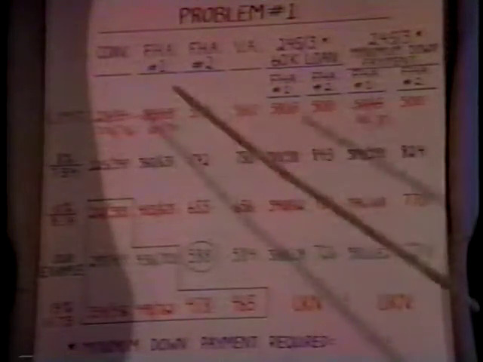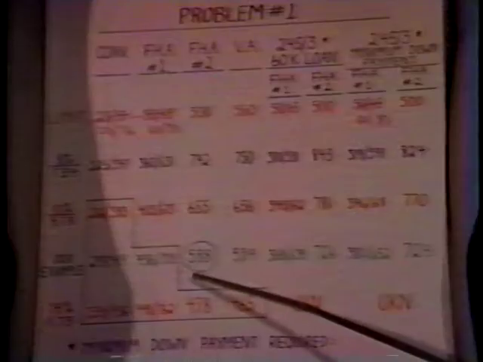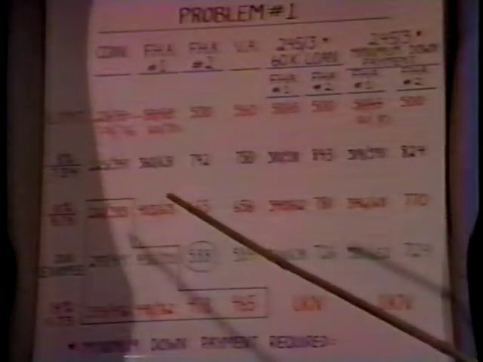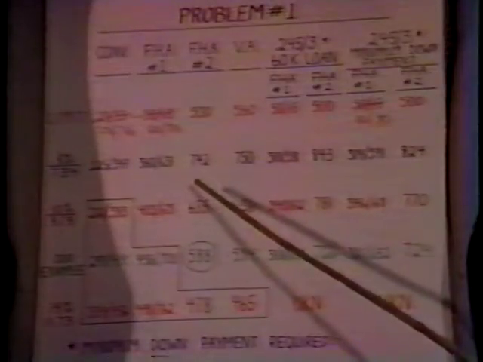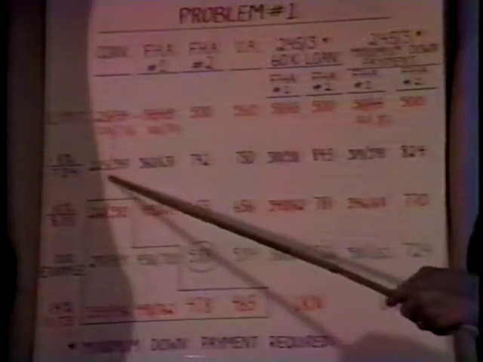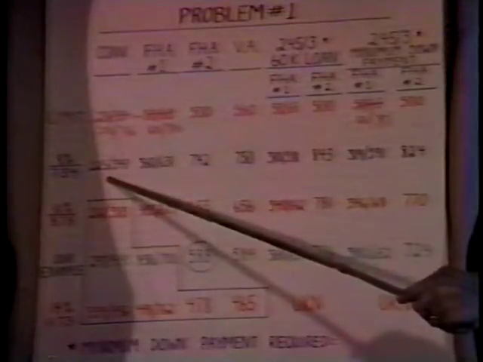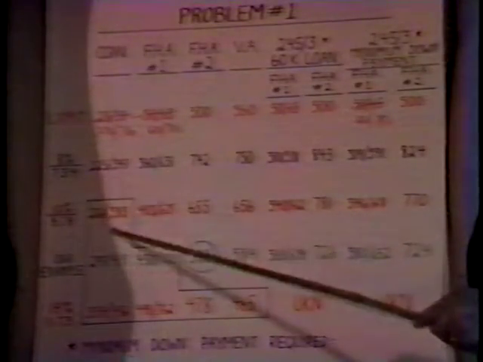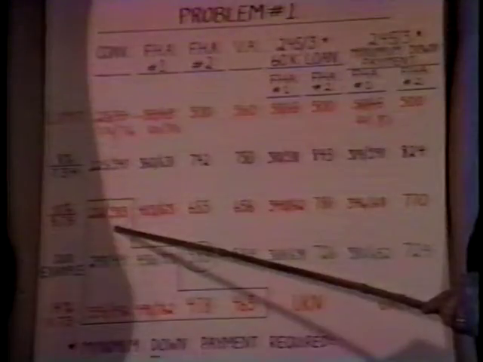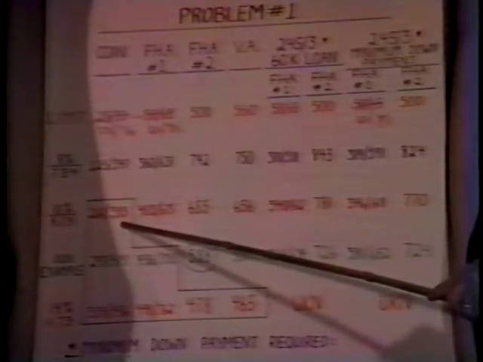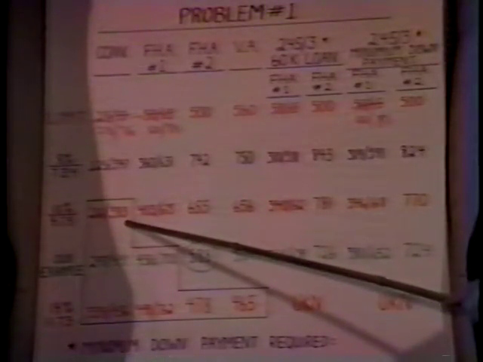Now, there's something very interesting here. Do you all remember how to interpret the numbers from this morning? Remember how I asked you, at 8% for conventional, did they qualify? Yes, they did. Did they qualify at 10%? No, because of the debt ratio. Everybody, we're on the same wavelength here?